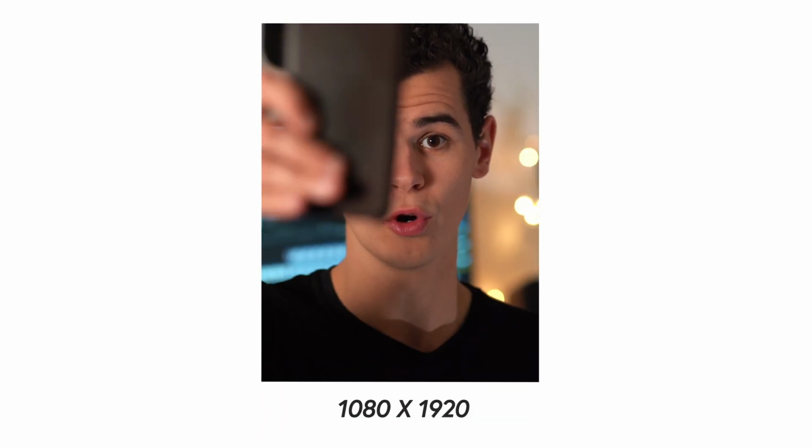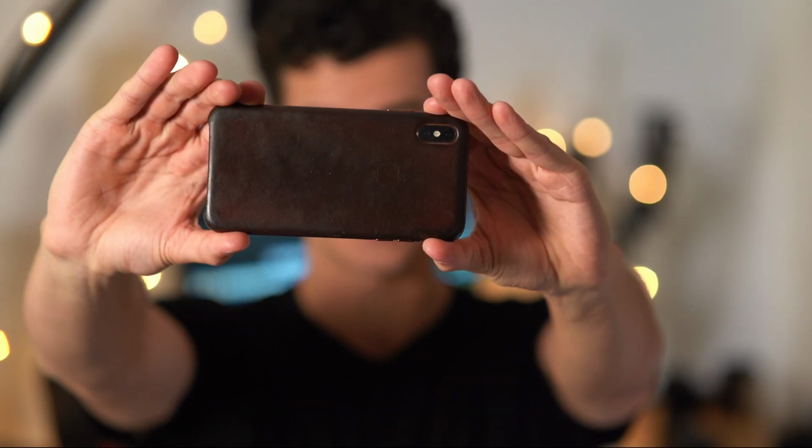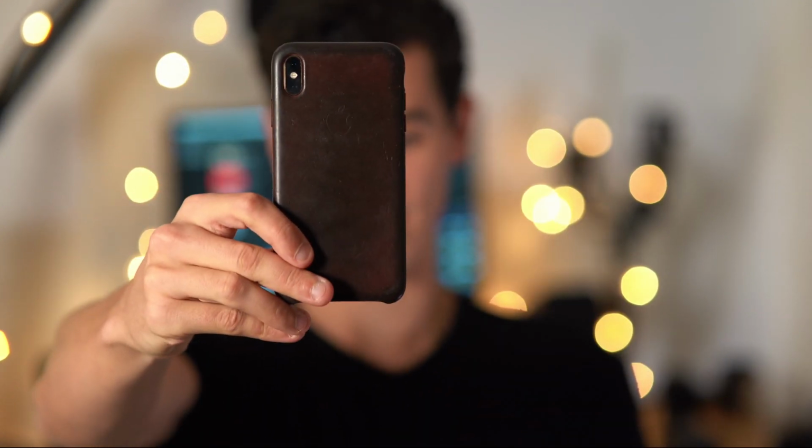TikTok is obviously focused around music, so you want your videos to be short, high impact, and obviously have a great soundtrack. In terms of aspect ratio, you want your videos to be 9:16, so it's almost opposite to YouTube. If you're shooting with a phone, all you're going to want to do is shoot in portrait orientation. Avoid shooting landscape like this and shoot portrait like this.